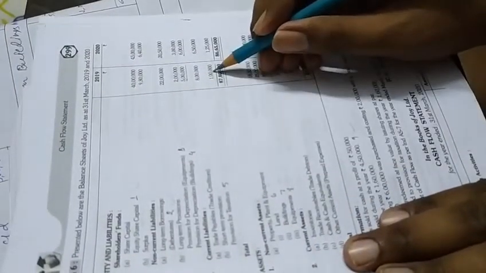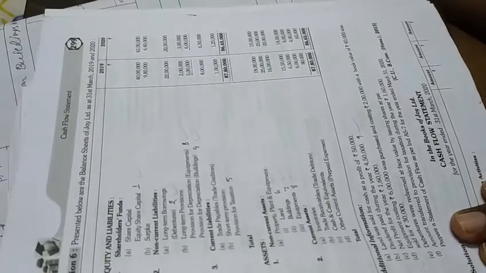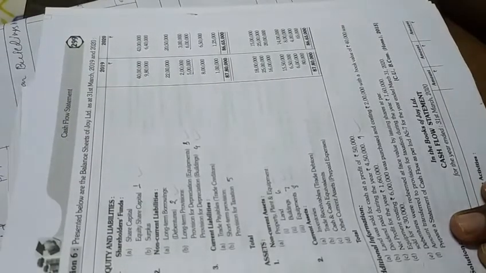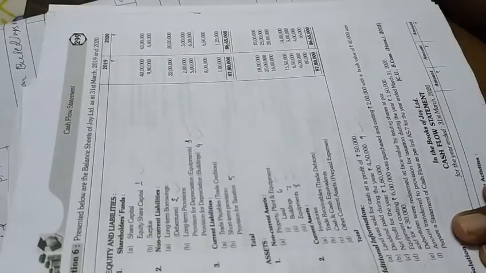So just check the balances. Opening balance 1 lakh and closing balance is 1,25,000. I don't know why this problem is arising here; I think my camera is having some problem. It's not clear.